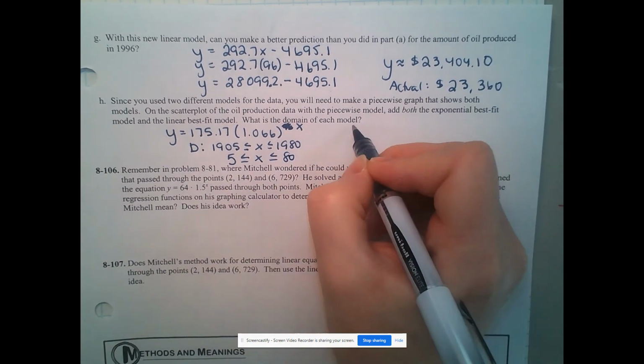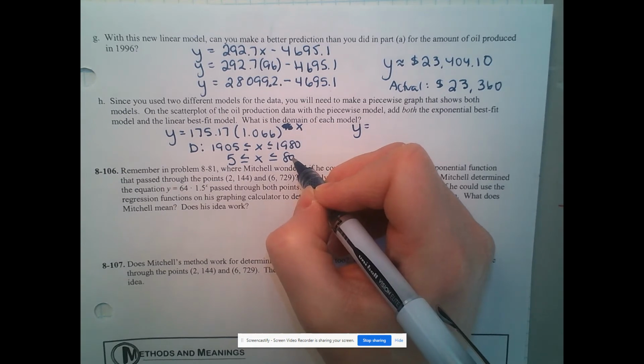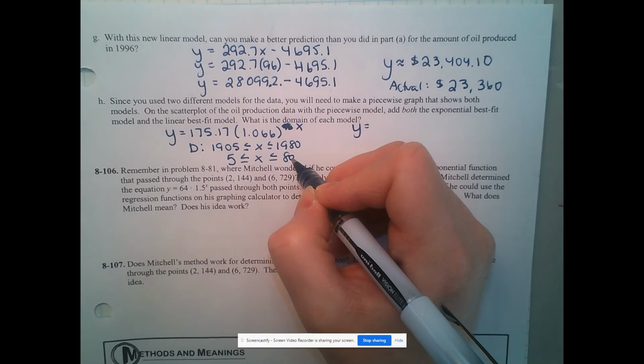And the second one, you even could cut this off at 72 maybe, depending on whether or not you wanted to skip the 74 to 1980, that little quartet of points altogether. You might be able to just skip that.